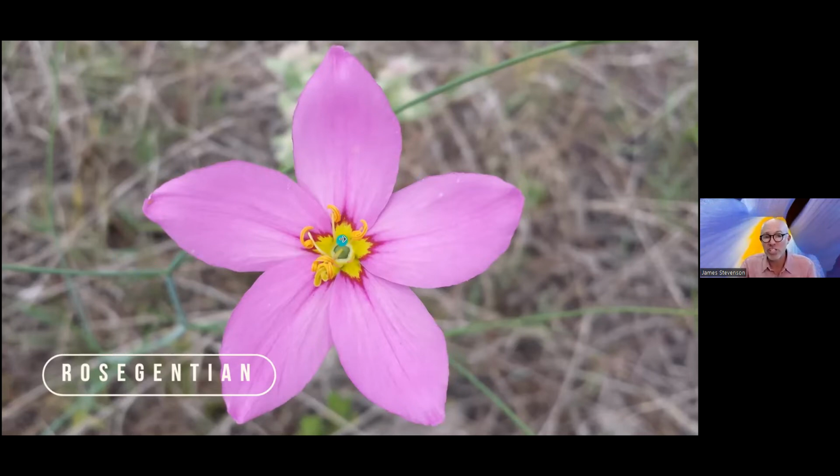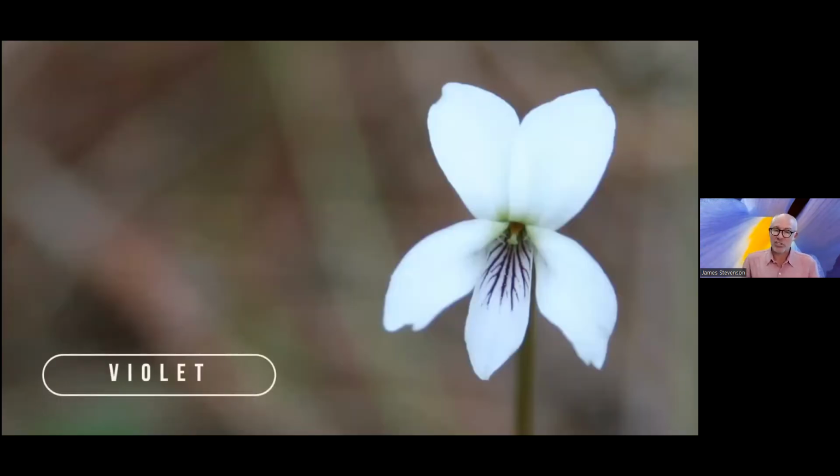In the case of the rose gentian, it's got this very clear instruction for the insect on just where to get to. Some flowers arrange their petals to kind of force the pollinator to do something in exchange for the nectar reward. You got to work for it. The work is going to pay off for both the insect and the plant, the flowering plant.